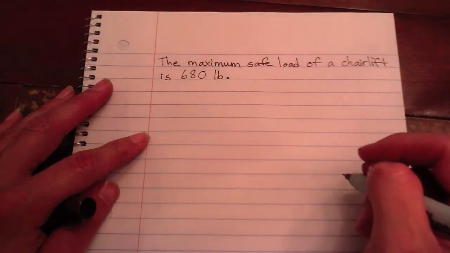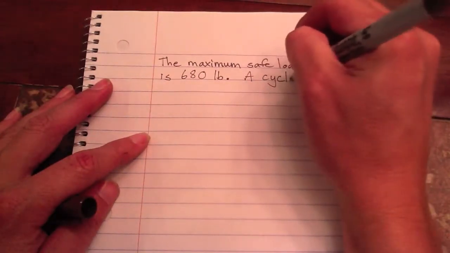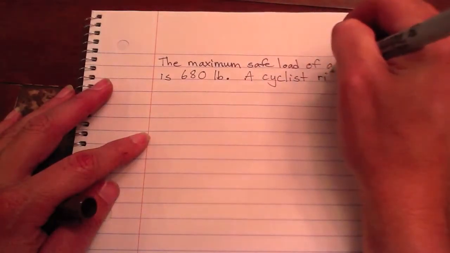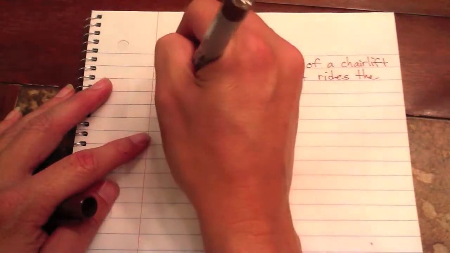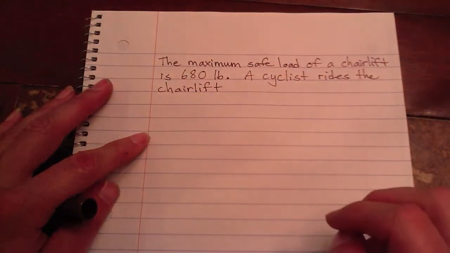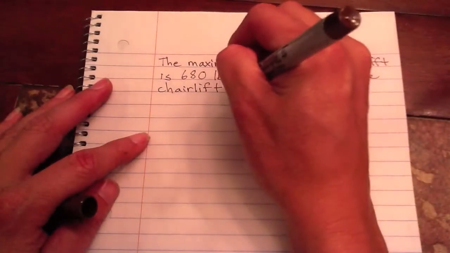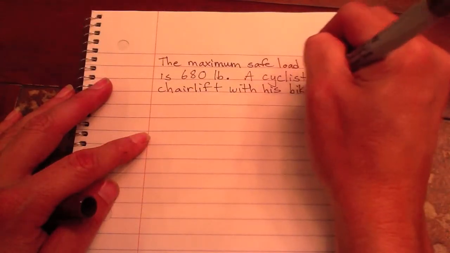A cyclist rides the chairlift, so this must be during the summer, a cyclist rides the chairlift with his bike.